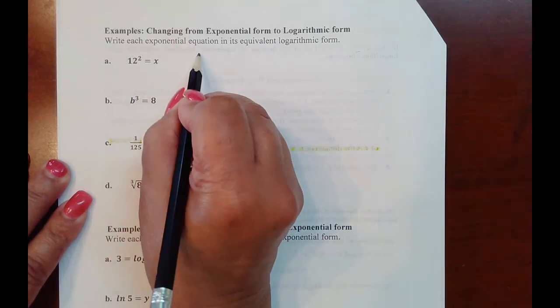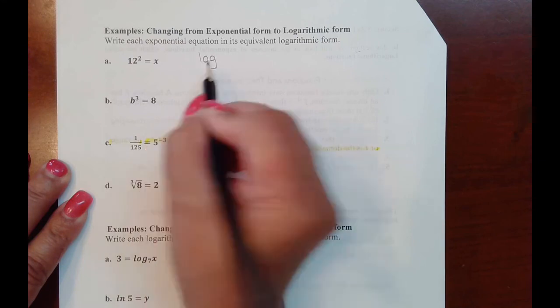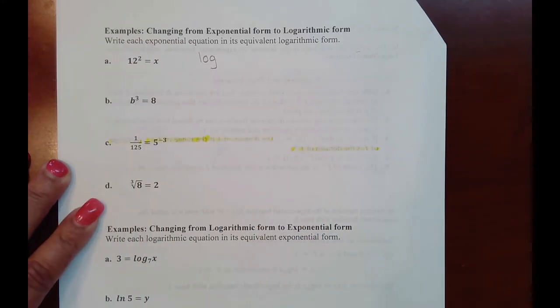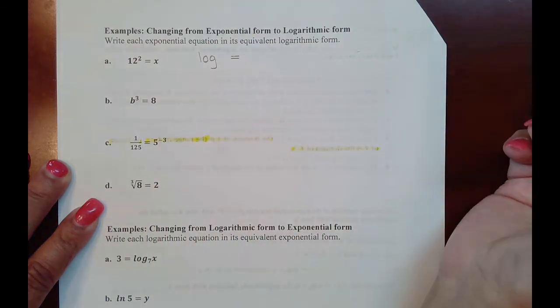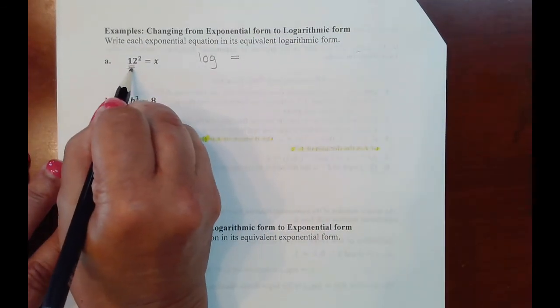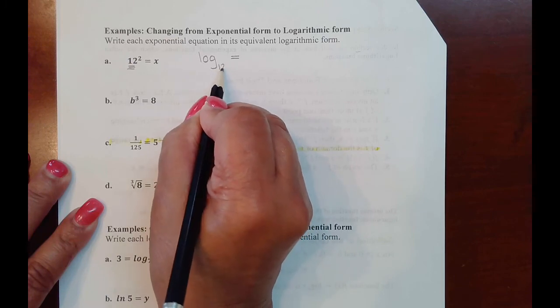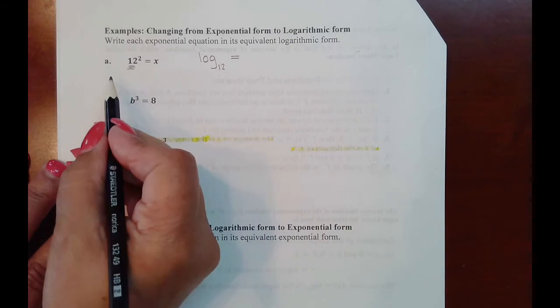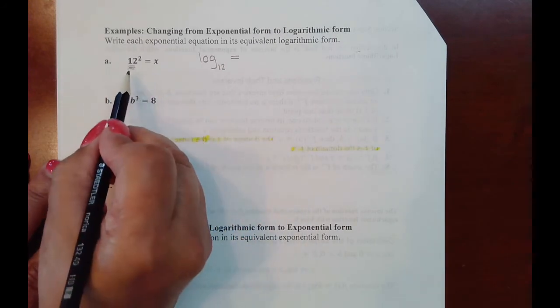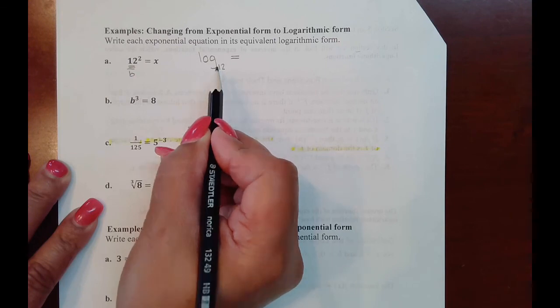So when you go into log form, just write the word log. And you might want to put the equal sign just so you can establish a left side from a right side. That'll provide a little clarity for you. This base that you see right here will drop down and be the base of the log. Once you decide what to do with the base, you're either going to push it up if you're going from log form into exponential form, or you're going to drop it down when you're starting off in exponential form. So that base is still the base, but it's the base on the log.